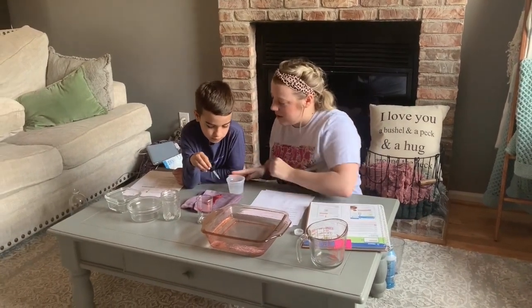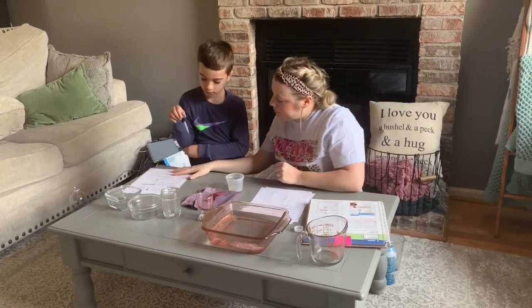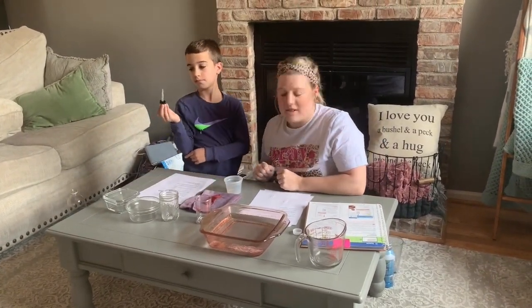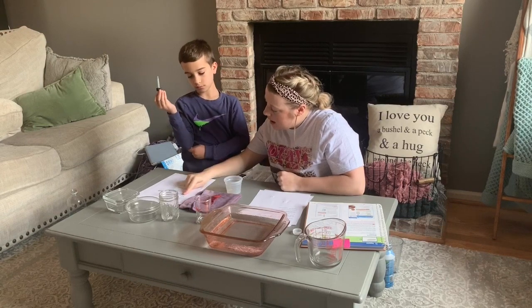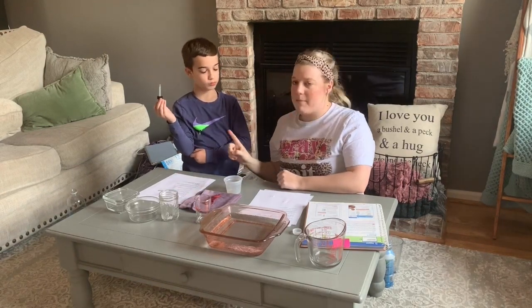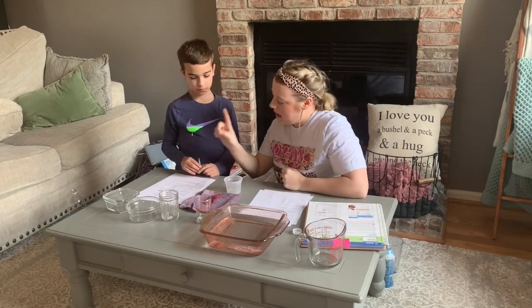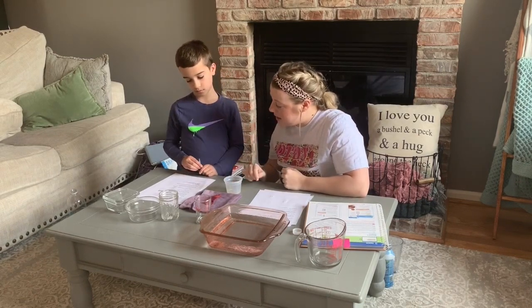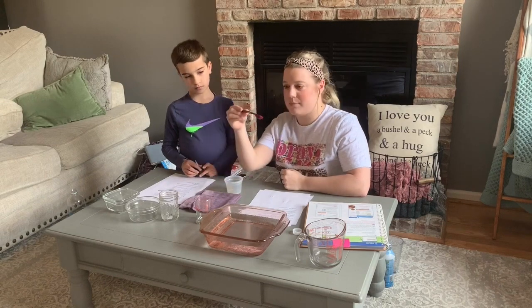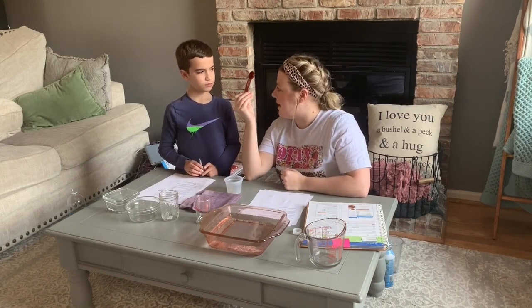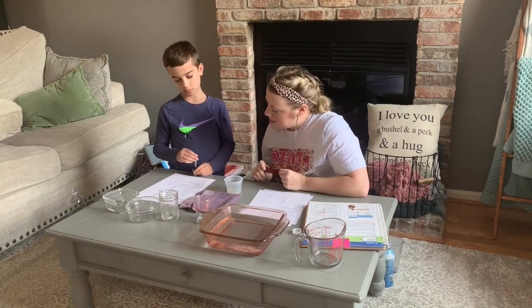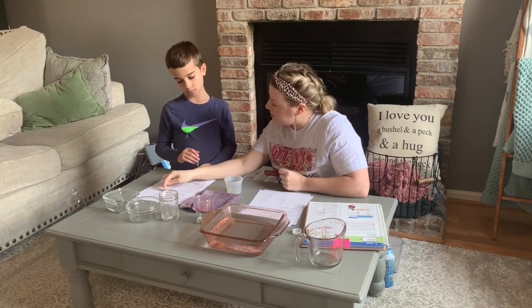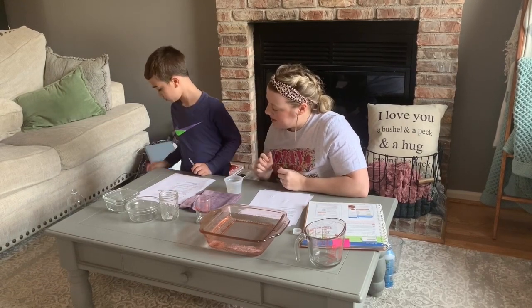So here's what we're gonna do, Rowan. We are looking on page 634. Rowan's going to be estimating. When we hear about, we know we're estimating. About how many milliliters do you think a teaspoon holds? You said 5, right? Yes. Okay. So your estimate, you'd write a 5 in there.